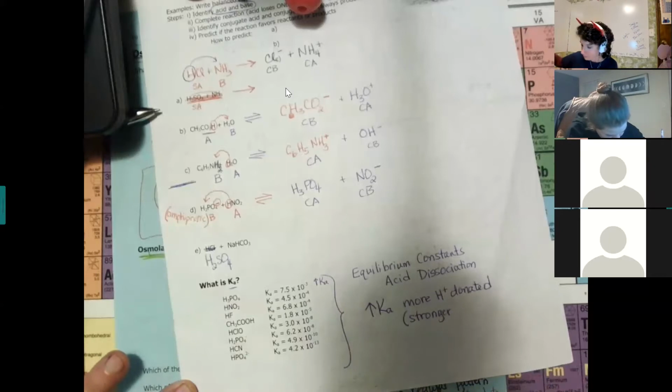So the higher the Ka, the more hydrogen donated. We call that a stronger acid. It's not a strong acid. Strong acids do not have an equilibrium. They're one way. They completely go. These are stronger acids.